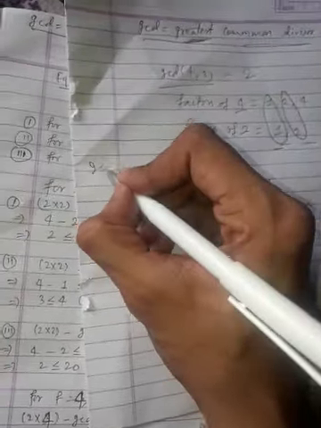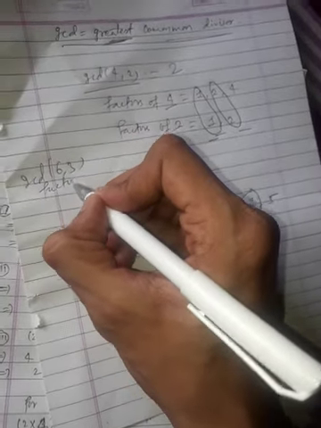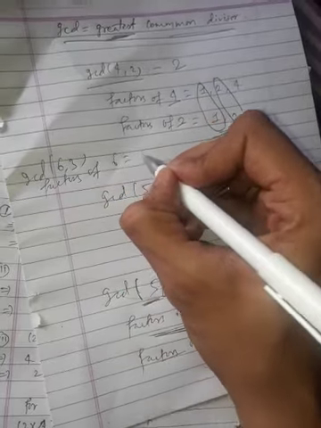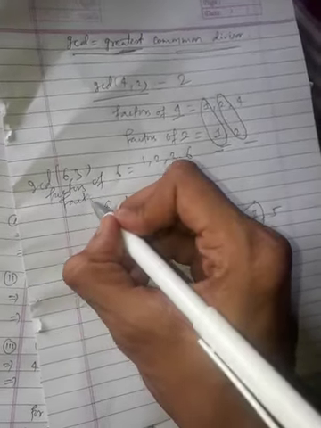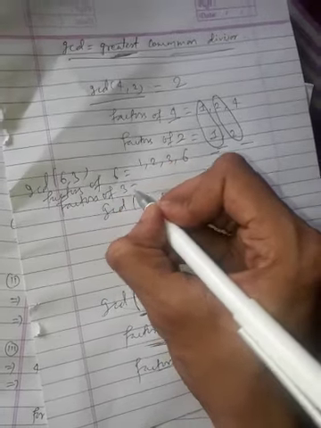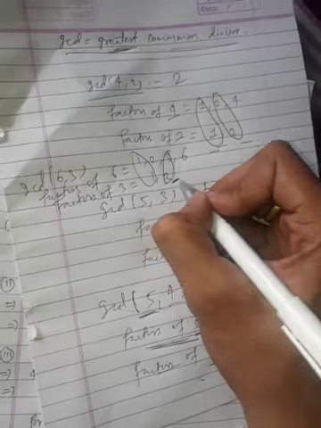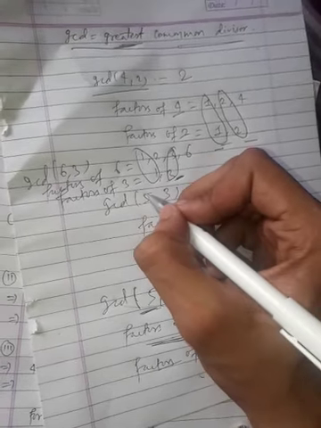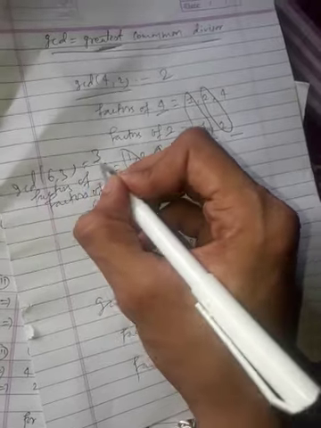For the last one, calculate the GCD of 6 comma 3. Factors of 6 are 1, 2, 3 and 6. Factors of 3 are 1 and 3. 1 and 3 are the numbers which divide both 6 and 3. Out of 1 and 3, 3 is the greatest. So the GCD of 6 comma 3 is 3. So in this way you will get it.